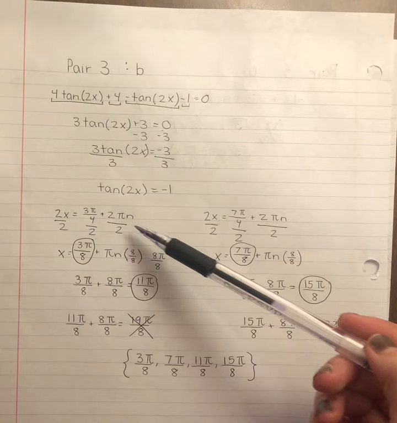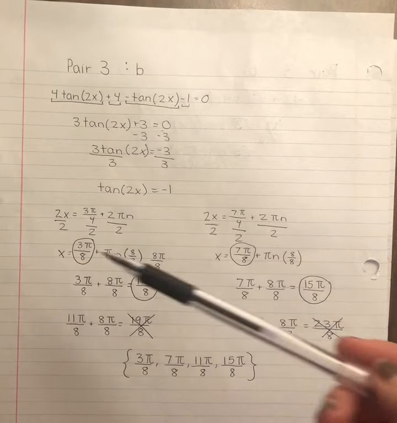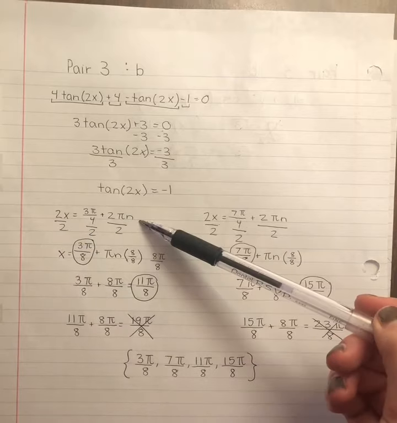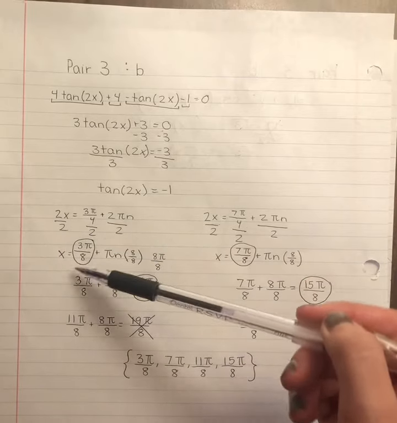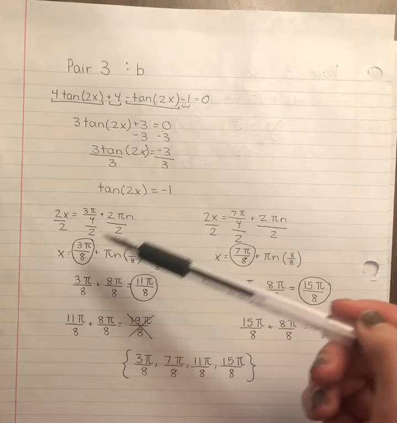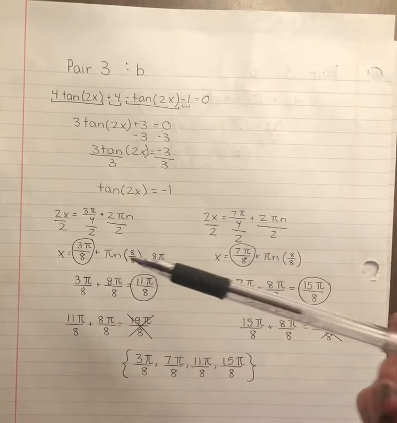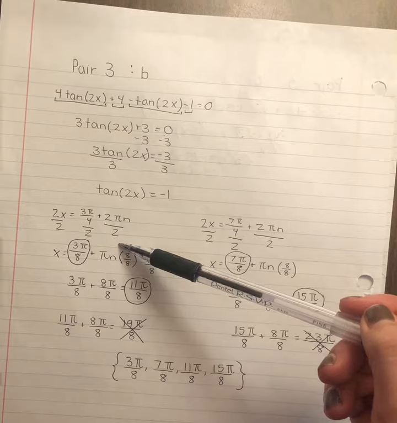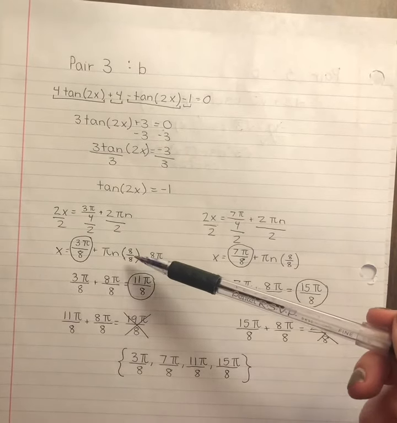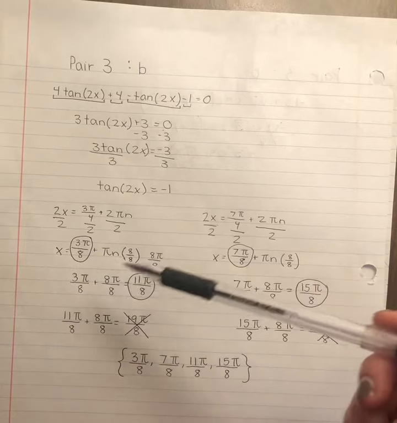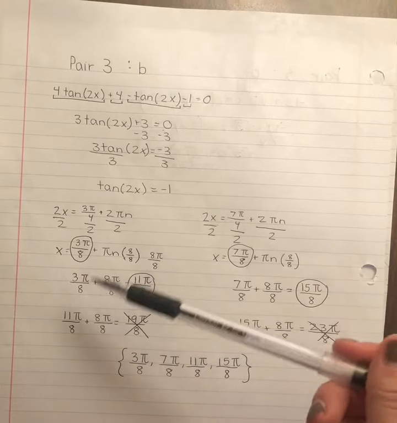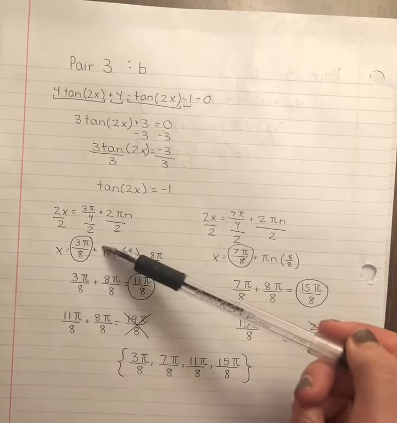Now we're going to add 2 pi n to both of those, and starting with this one, we divide all of the sides by 2, so we'll have x, and then 3 pi over 4 divided by 2 is 3 pi over 8, and then 2 pi n divided by 2 is just pi n, because that would equal 1. Now, we have to find a like denominator to be able to add these together, so we multiply the top and bottom by 8 to get 8 pi over 8, and we'll add those together. So this is our first term.